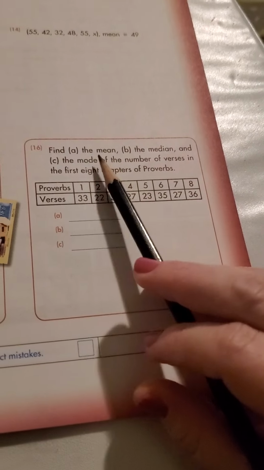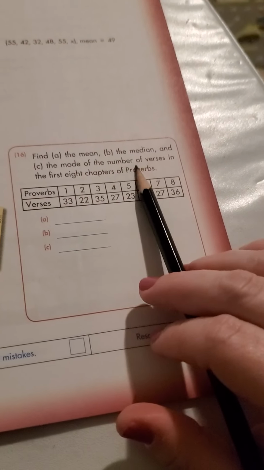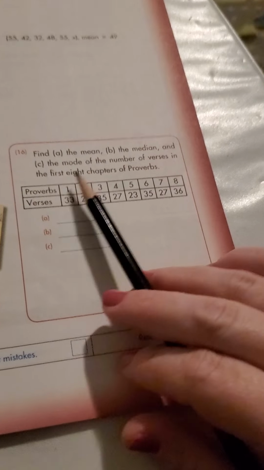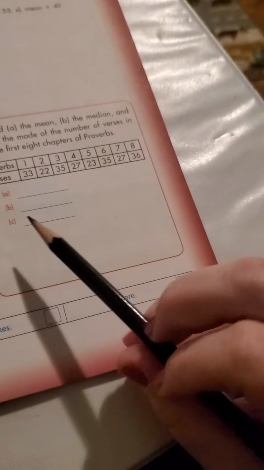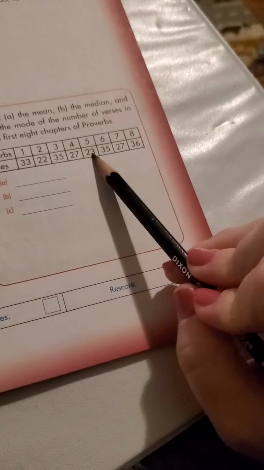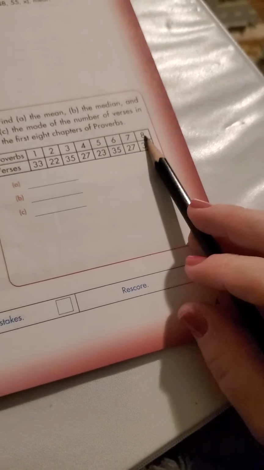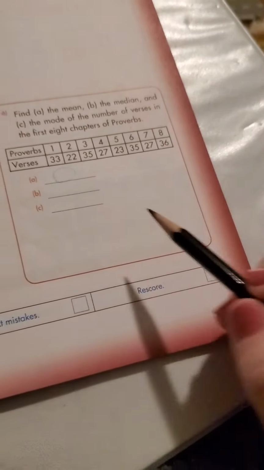Okay, so over here, it has your word problem again. It says find the mean, the median, and the mode of the number of verses in the first 8 chapters of Proverbs. So these are the chapters of Proverbs. These are the verses in each one. Okay, so the first thing that you do is you add all these numbers together. 33 plus 22 plus 35 plus 27 plus 23 plus 35 plus 27 plus 36, and you divide it by 8. 1, 2, 3, 4, 5, 6, 7, 8. You didn't really have to count those because the first 8 of Proverbs. Okay, so add all those together, divide it by 8. That gives you your average.